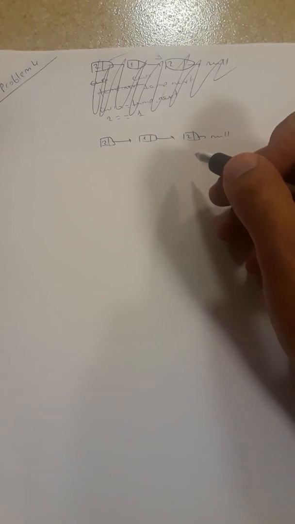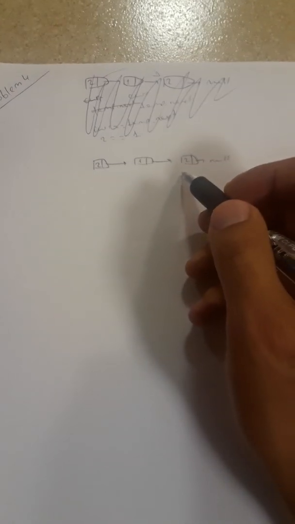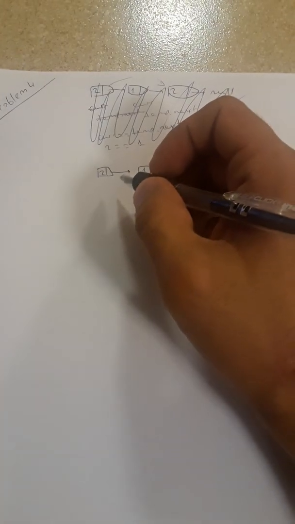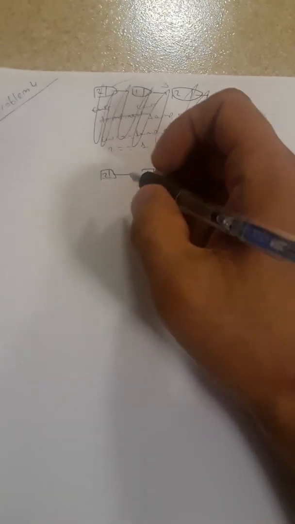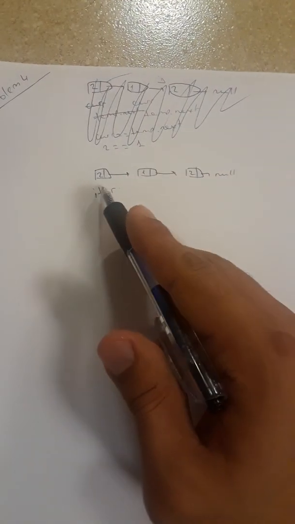Hello, here's problem number 4, and in this problem we have to remove duplicates from an unsorted linked list. So for example, we have a given linked list. In order to solve this problem, we will need to declare two nodes. One, which I will call iter, will be a node which will iterate through all nodes in the linked list, and another will be current.